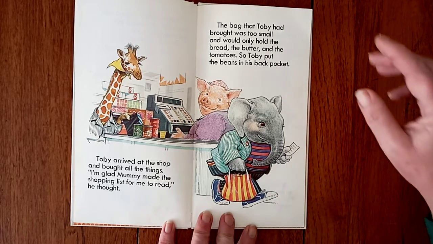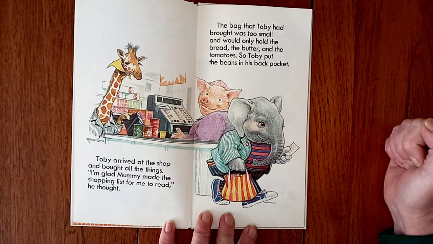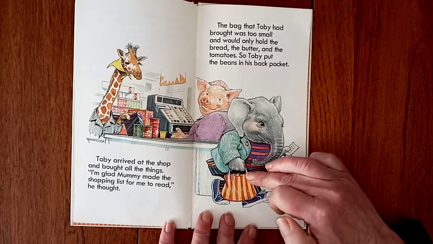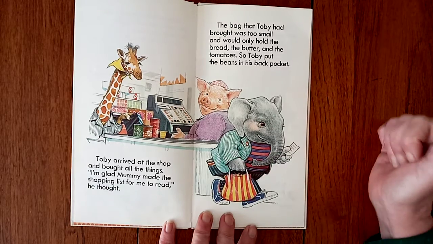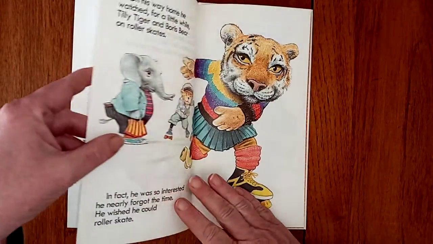We don't know. Okay, so Toby's done the list, and luckily he was able to read it, and he's put it in the bag and the beans in his back pocket. So let's see what happens on his way home.